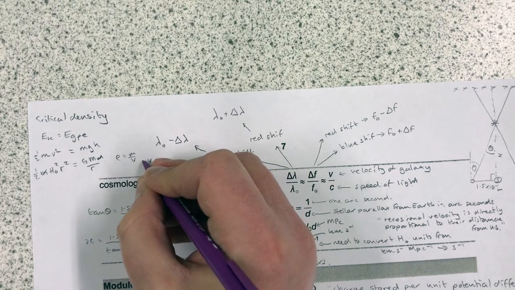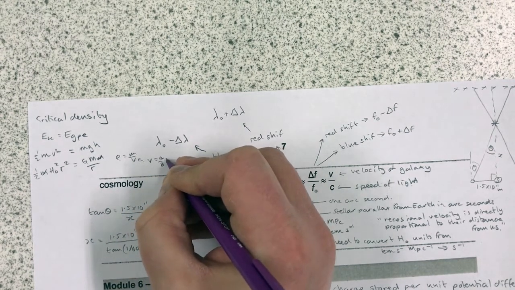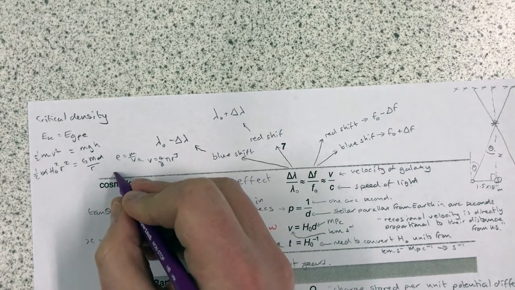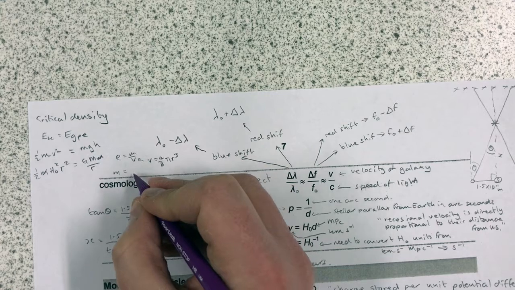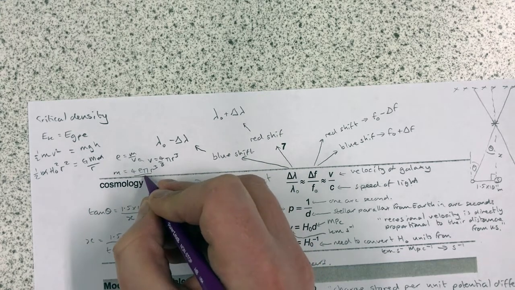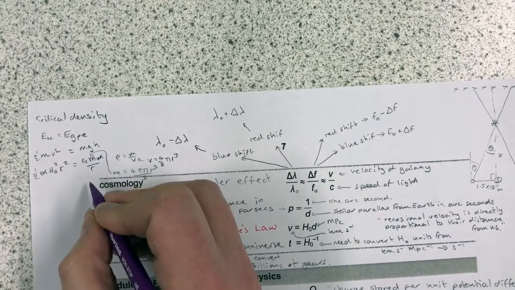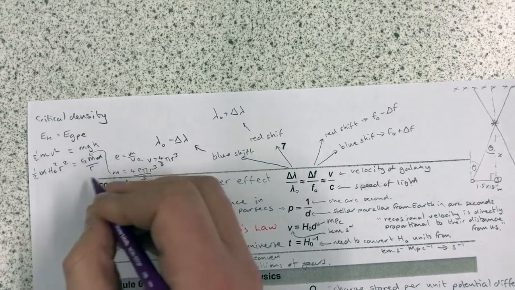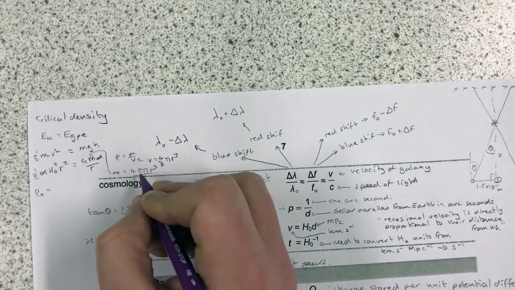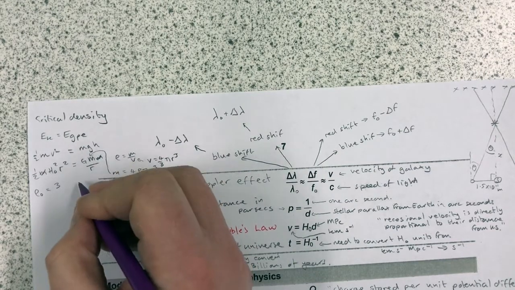The volume of the universe we'll assume is a sphere, 4/3 pi r cubed, which means that I can rearrange this and say that M equals 4 rho pi r cubed over 3, and pop that in for the mass of the entire universe, and that will, with a bit of rearranging, give us the critical density of the universe. Rearranging to make rho the subject, the critical density depends on two constants.